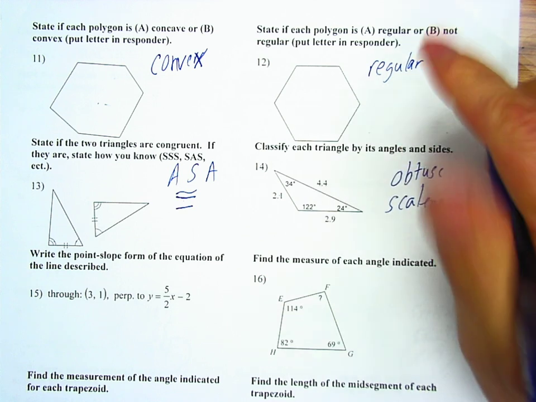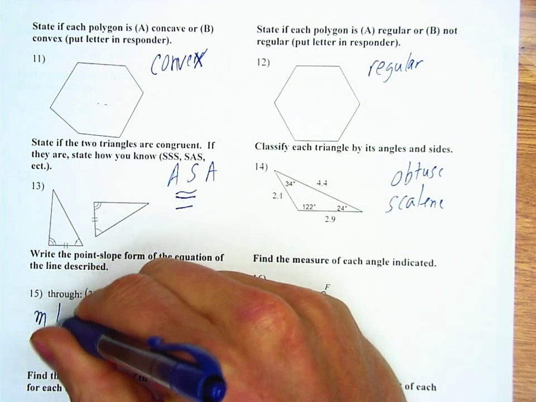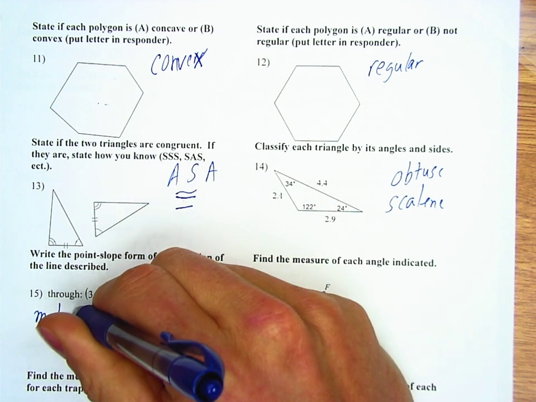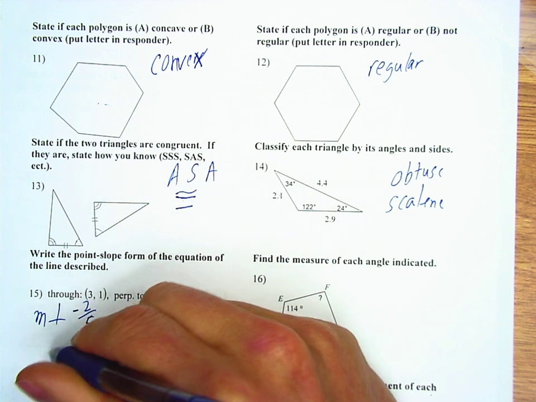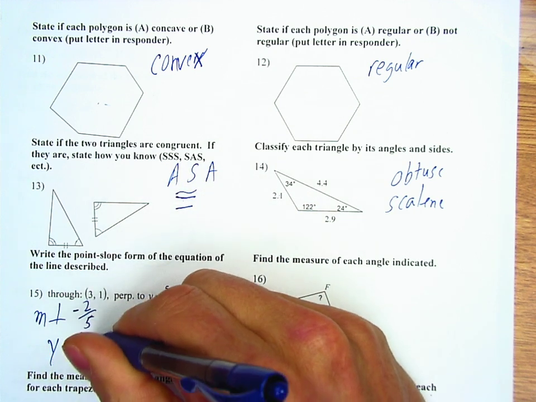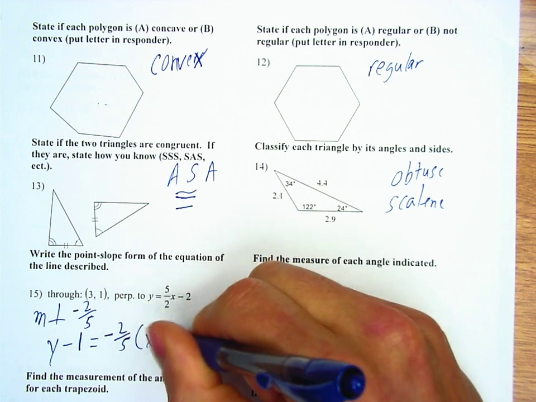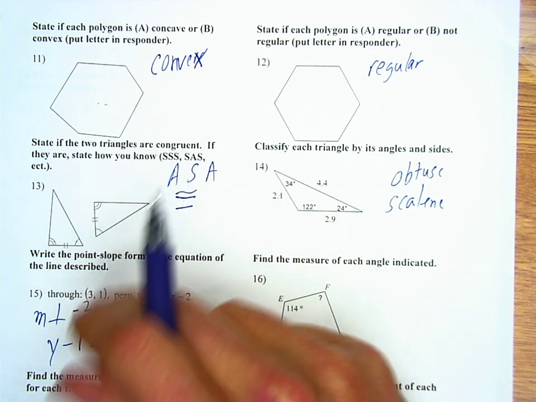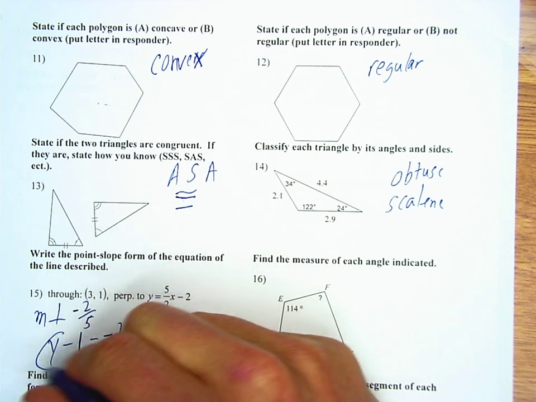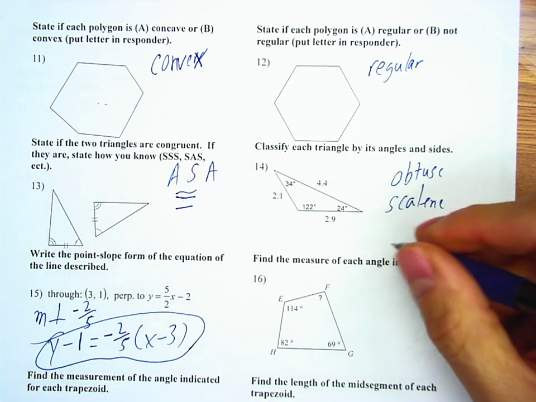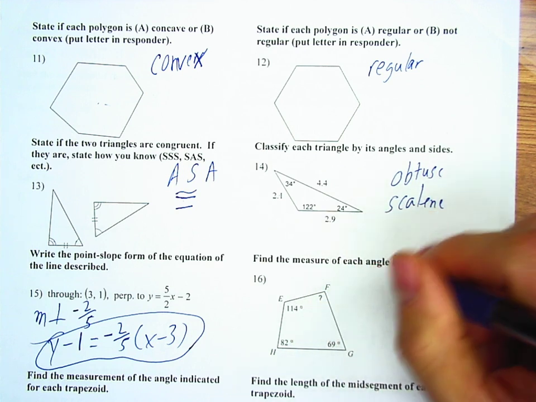All right, question 15, point slope form. I want my perpendicular slope first. So the slope perpendicular to 5 halves is negative 2/5. I flipped it and negated, of course. Then I have y minus the y value equals my slope times the quantity x minus my x value. So my y value was 1, my x value was 3, and my slope 5 halves becomes negative 2/5. The reciprocal negated.